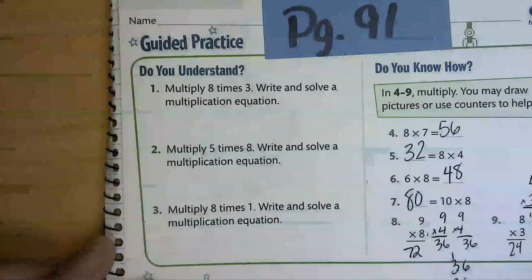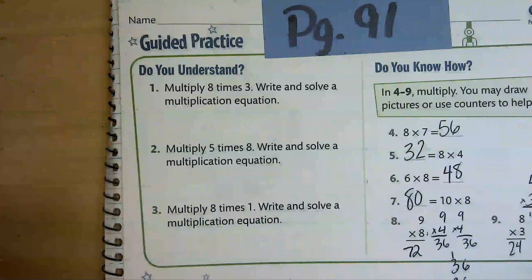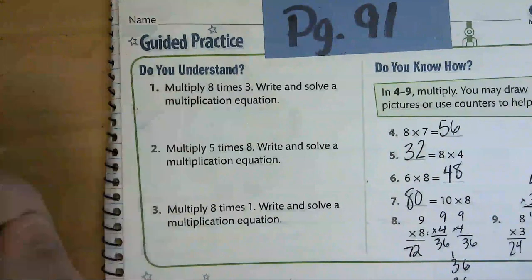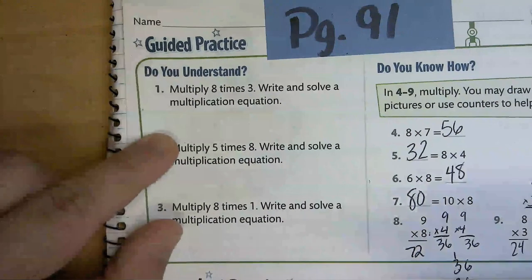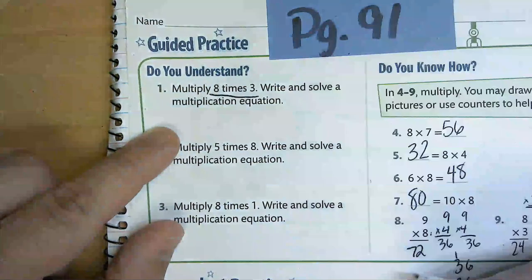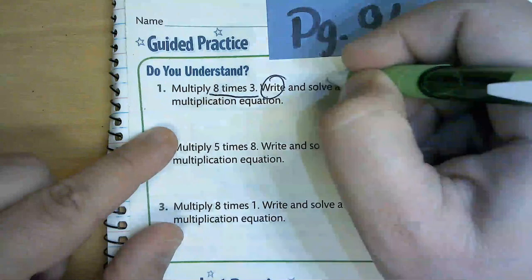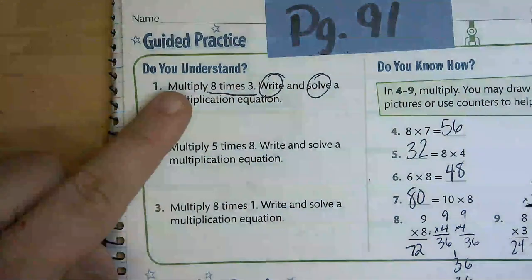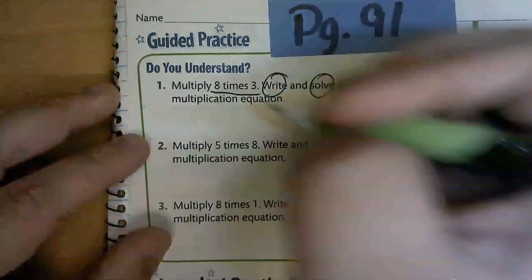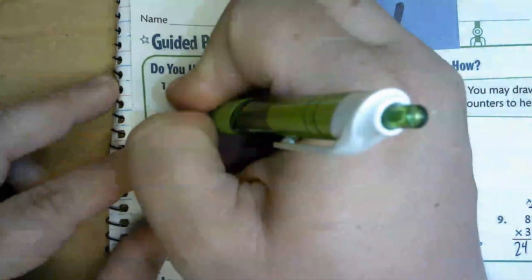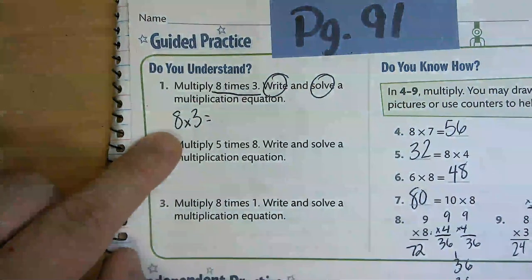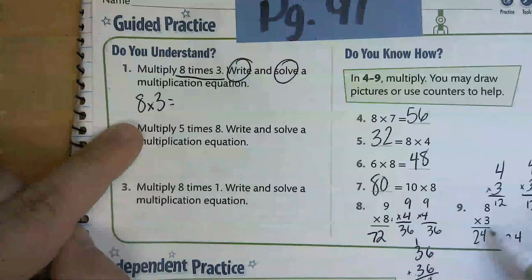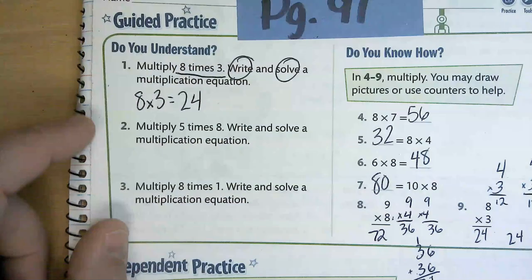So let's go back over here to do you understand, all right? Here we've got it written out in words. It says multiply 8 times 3. Write and solve a multiplication equation, all right? All that's asking us to do, underline 8 times 3 with me. All right. And then we're going to circle the words write, and we're going to circle solve. So we're going to write the equation and then solve it. That's all we got to do. So 8 times 3, we already underlined that. Here's our equation. We wrote the equation. Now we're going to solve it. And guess what? We just solved 8 times 3 right over here, didn't we? What was 8 times 3? It's 24.